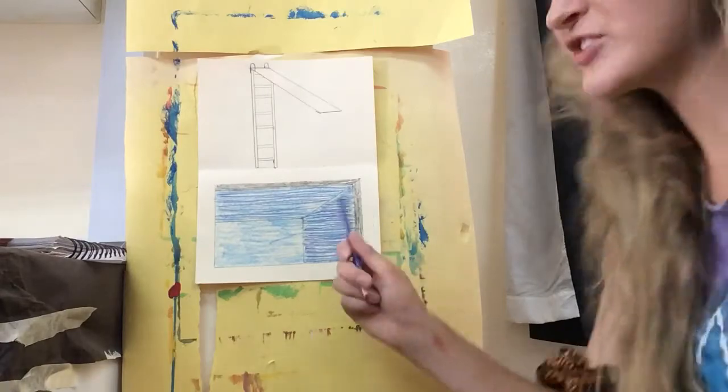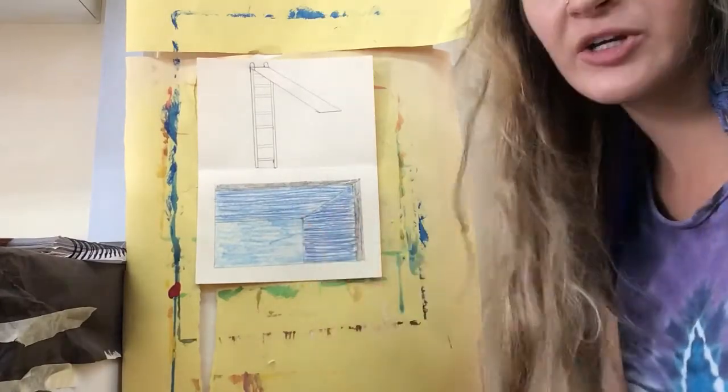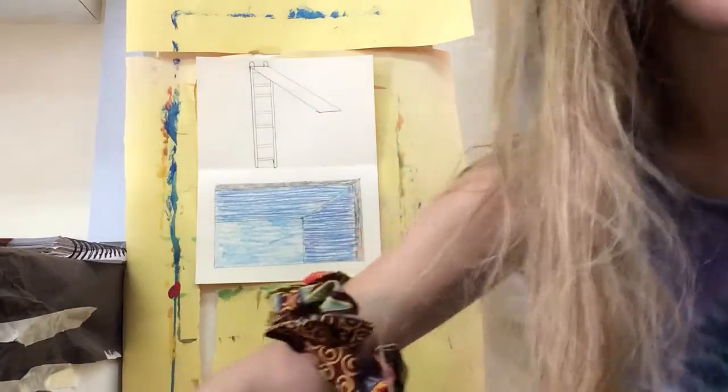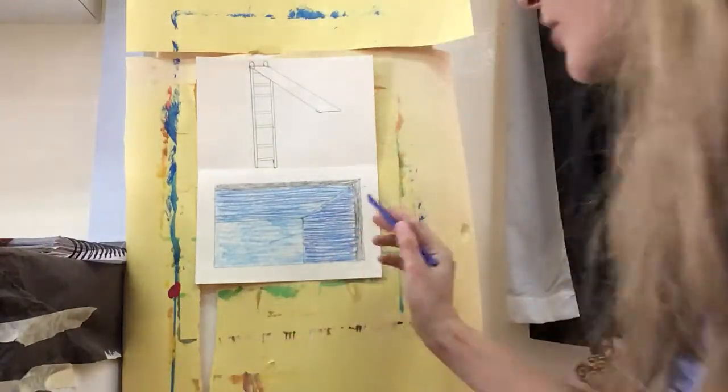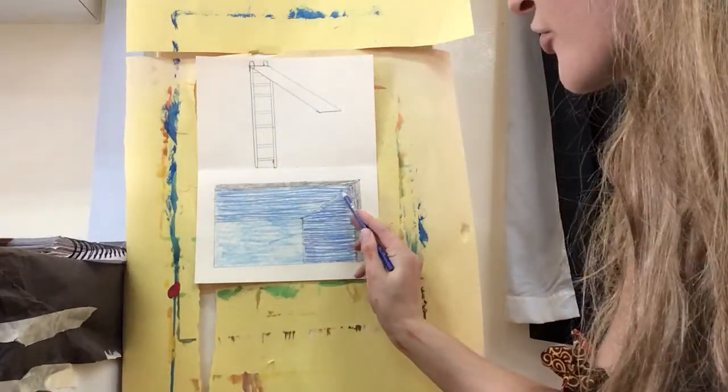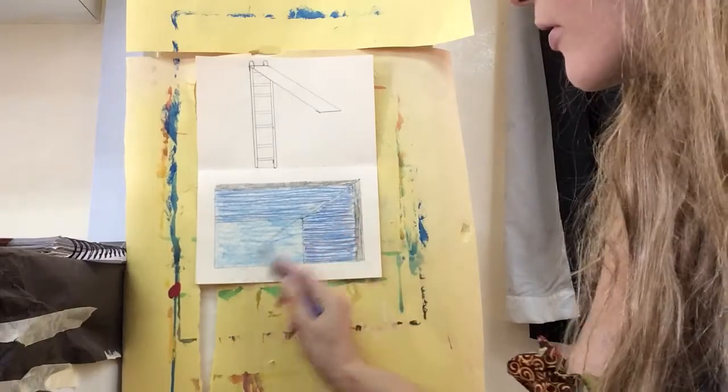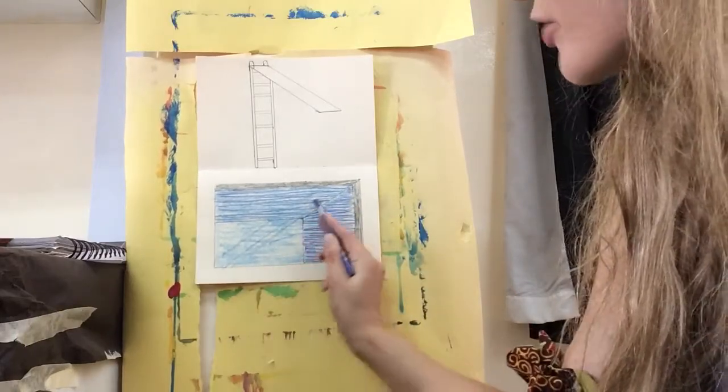Okay, so I've done them here, and I've done them here. And now the last and final step is to do them diagonally. So I'm going to come here and I'm going to do them across the whole pool. Diagonal strokes.